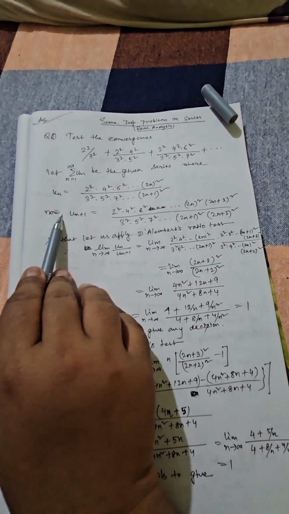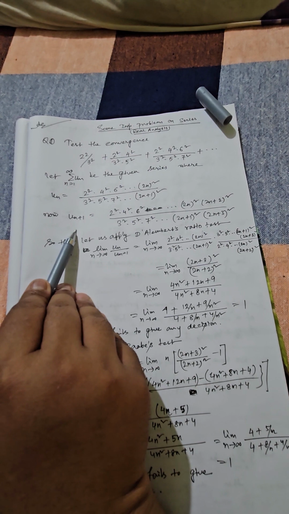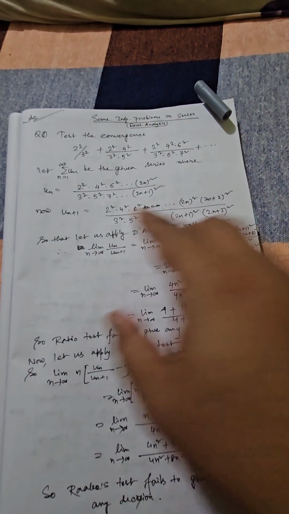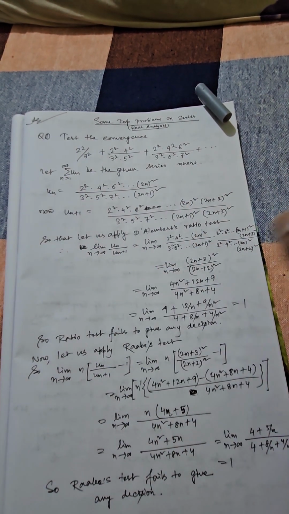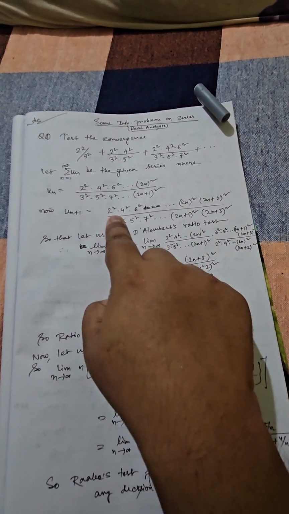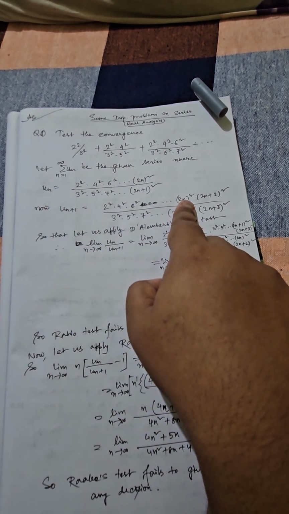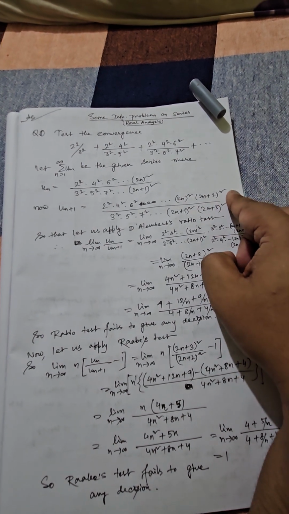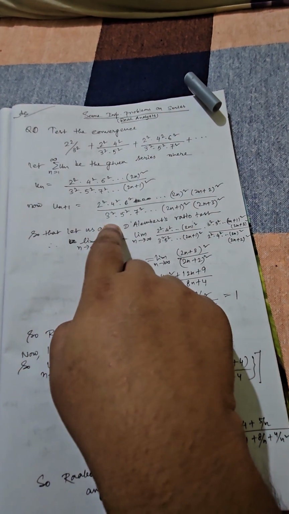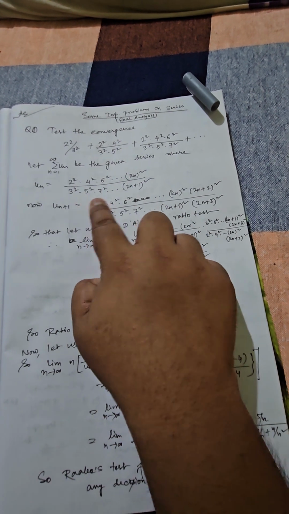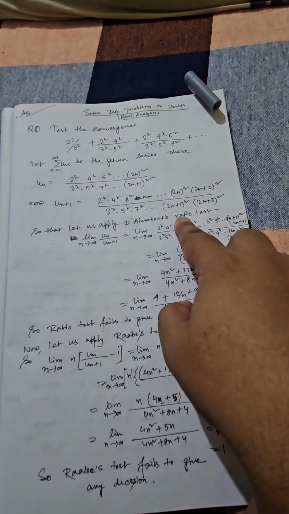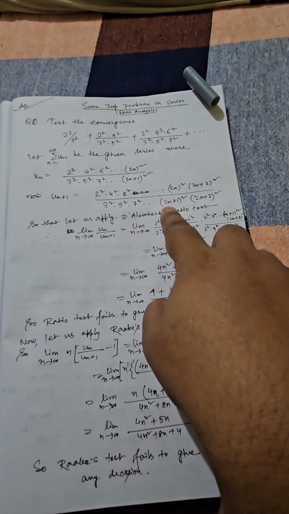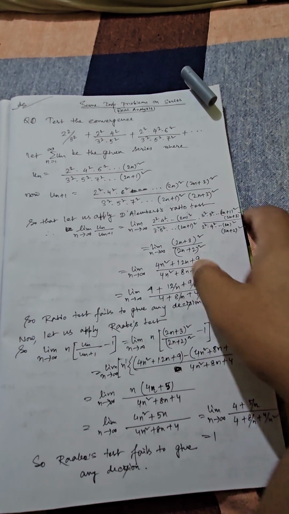Now once you have obtained un, straightforward you have to find out un plus 1. Now un plus 1 means whatever you have obtained in un, just simply introduce n equals to n plus 1 in context of the last term. So you can see 2 square, 4 square, 6 square dot dot dot 2n whole square, and the last term we have another additional component, that is 2n plus 2 whole square. Similarly in the denominator portion 3 square, 5 square, 7 square, same just like un, and then 2n plus 1 whole square, and finally we have 2n plus 3 whole square, because if you put n equals to n plus 1 here, then it will be 2n plus 3 whole square.